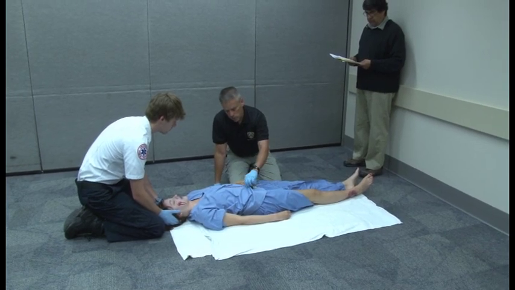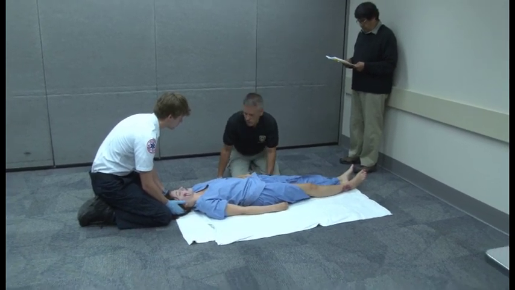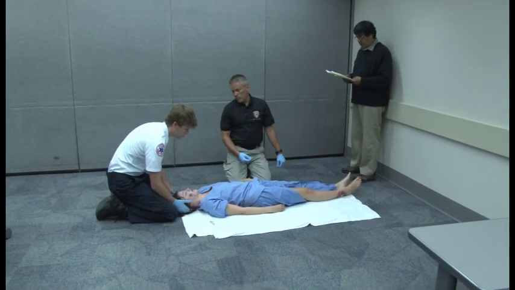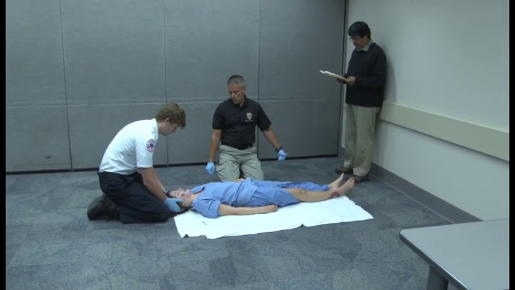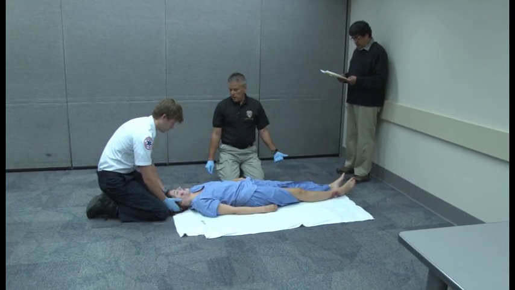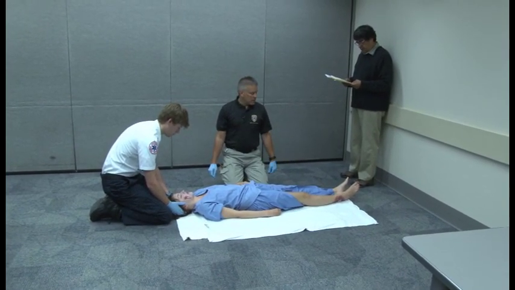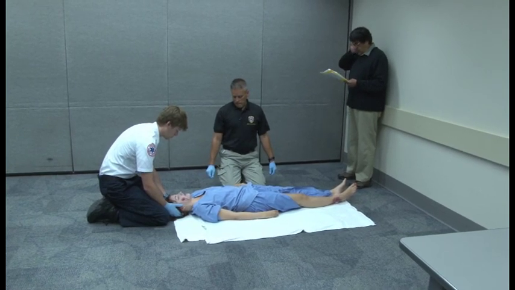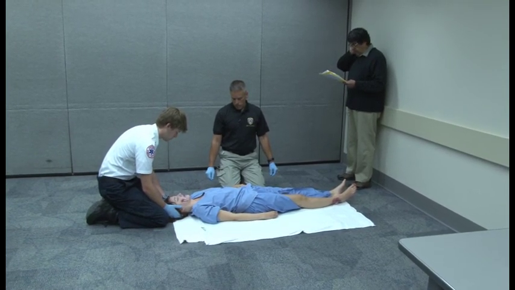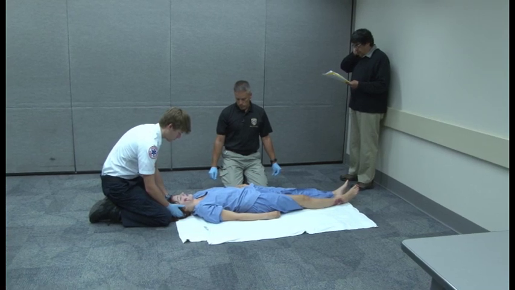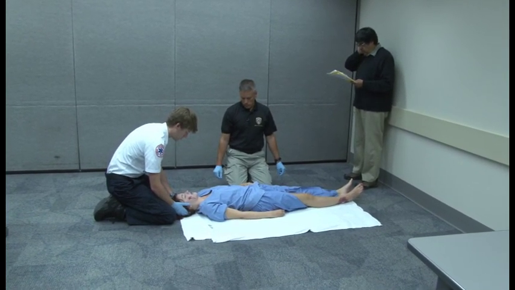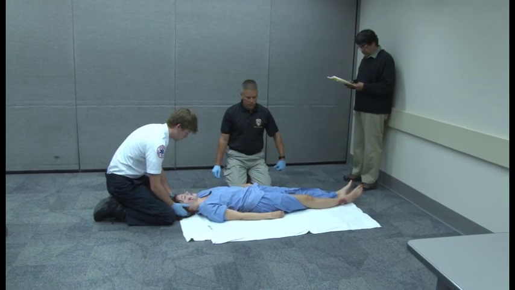I'm also going to continue to reassess my patient once every 5 minutes to note any changes or any improvements. She is a priority transport. We're currently treating her for shock. I would ask for that second set of vitals right now. Okay, your second set of vitals is a blood pressure of 92/74. Her pulse is now 118. Her rate of respiration is 22. Okay, we have some improvement.